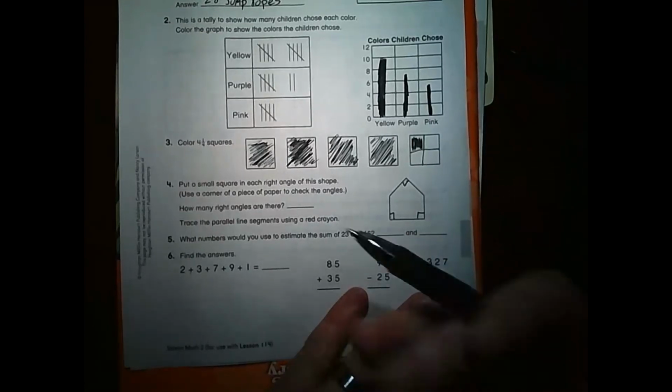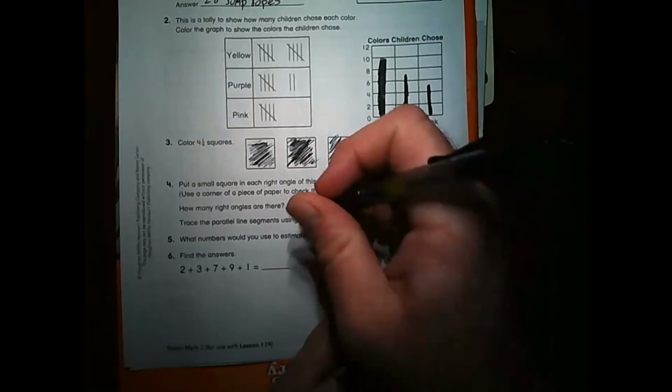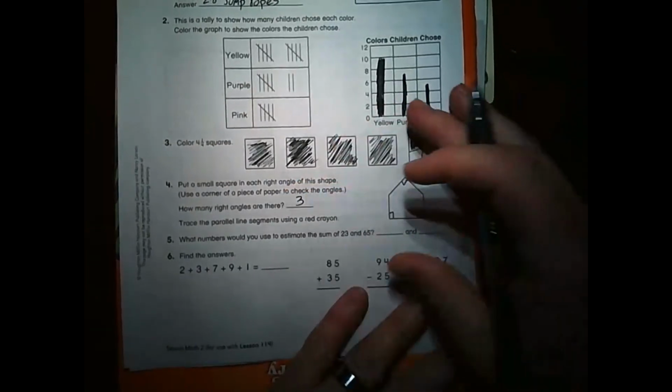Now it asks, how many right angles are there? Well, let's go ahead and count them. 1, 2, 3. There are 3 right angles. So we're just going to write the number 3. All right. We're going to move on to the last part of that question.